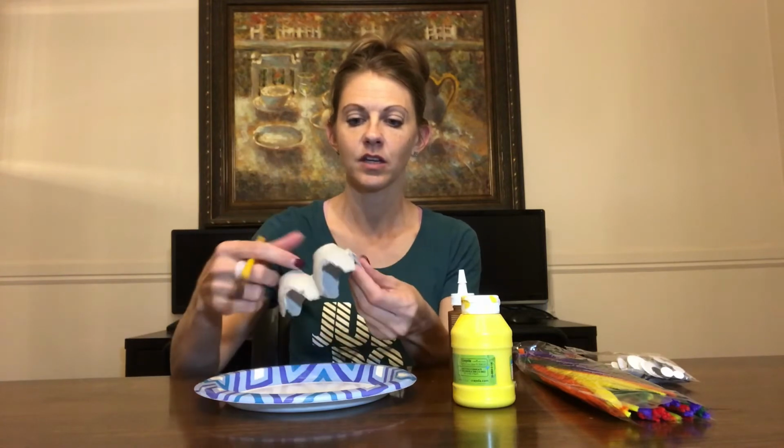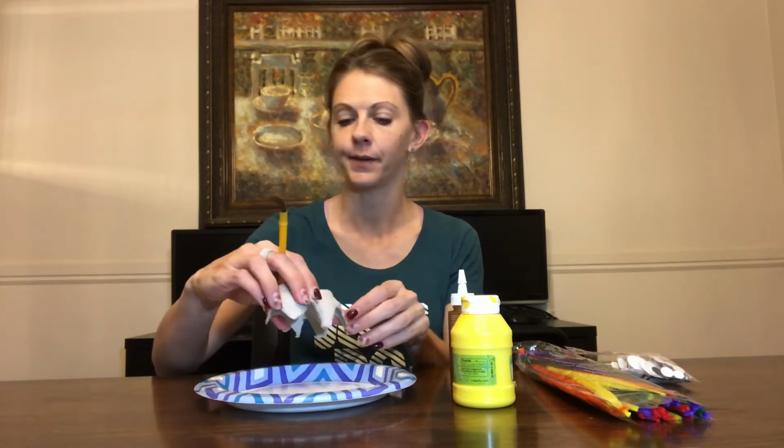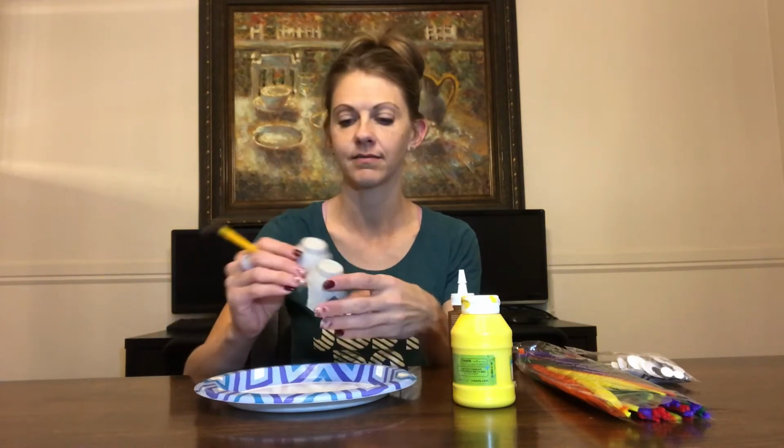Okay, friends, I have all my supplies that I need here to make my craft for the day. So I have yellow paint and a paintbrush. I have some good tacky glue, sticky glue, any kind of glue that you have. I have my little googly eyes, I have pipe cleaners, and then this is part of an egg carton. So this is gonna be the bee's body, and we're gonna take this and paint it.